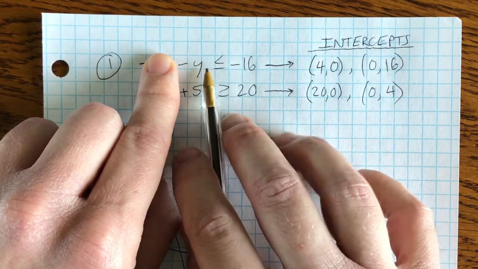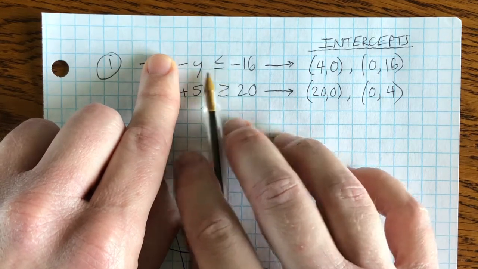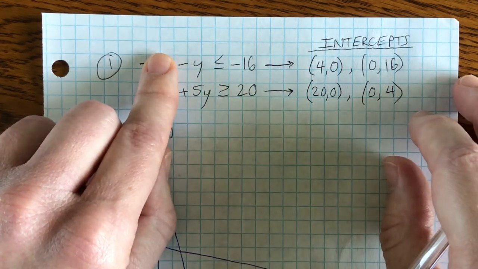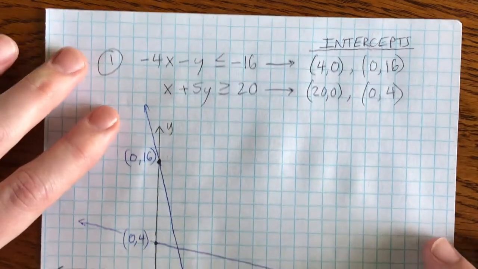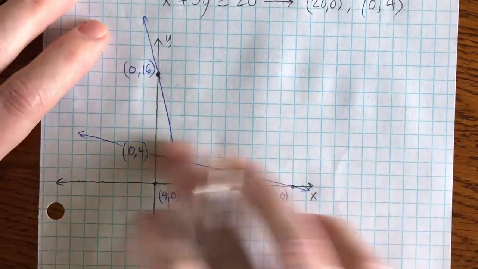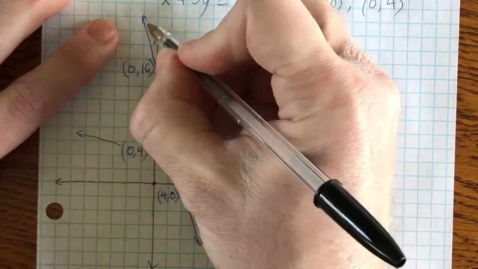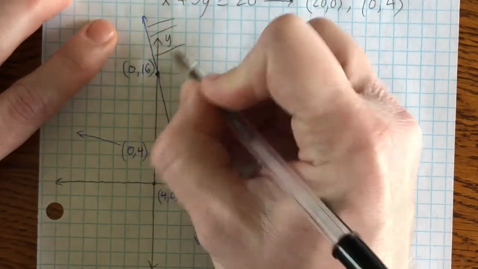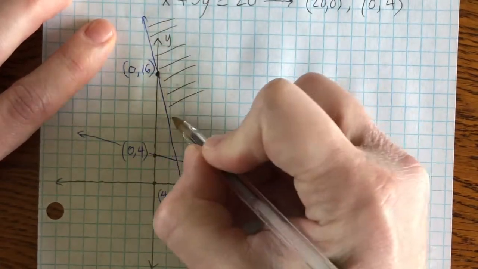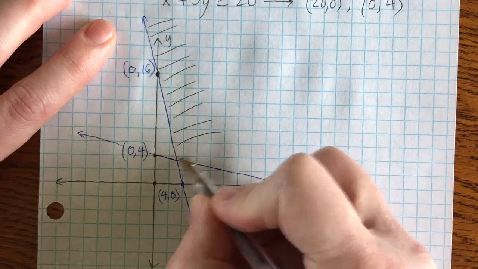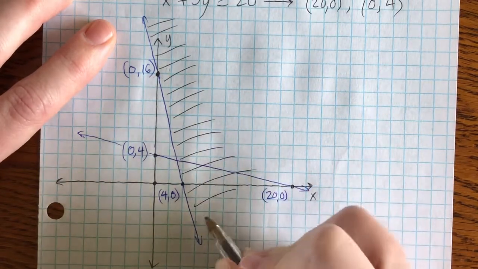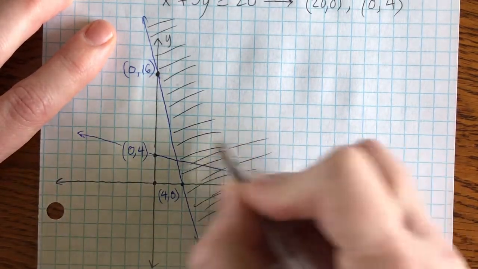Is 0 less than or equal to negative 16? No. Because the answer is no, you go to your coordinate plane and shade the half plane that does not include the origin.